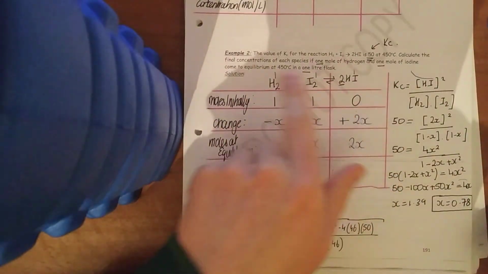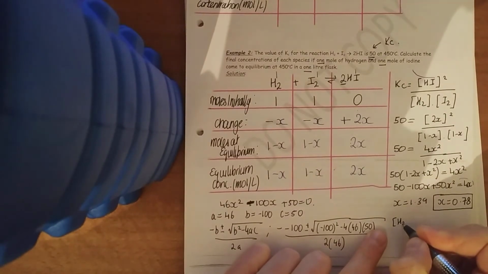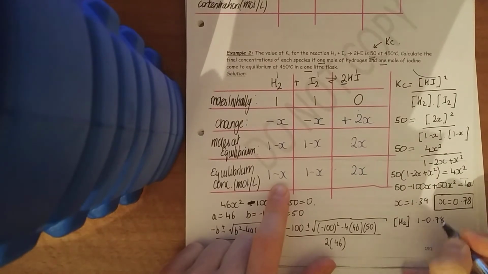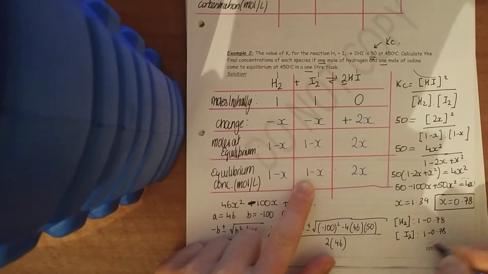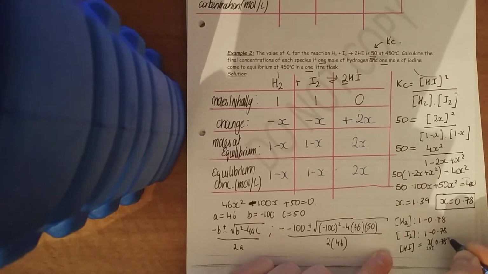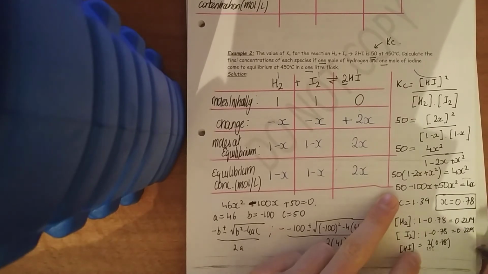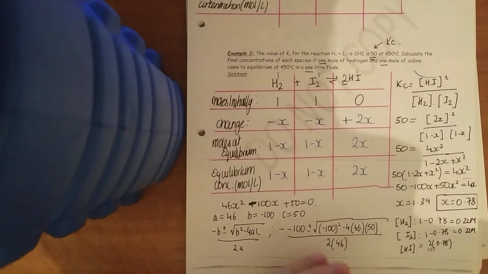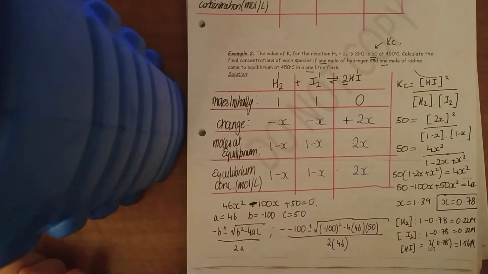And have a wee look at the question. Calculate the final concentrations of each species. So my hydrogen concentration, in square brackets, denoting moles per litre, is 1 minus 0.78. My iodine is the same, 1 minus 0.78. And my hydrogen iodide is 2 times 0.78. So there we get 0.22 moles per litre. Here we have 0.22 moles per litre, and 2 times 0.78 is 1.56 moles per litre. 1.56 in a big M.